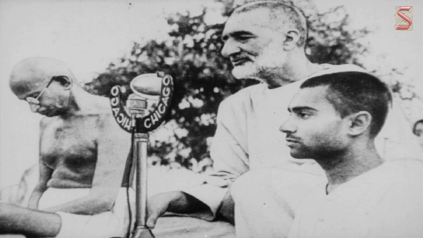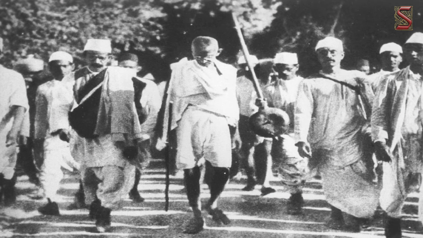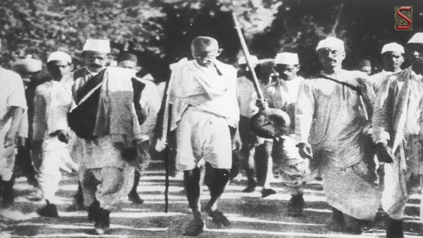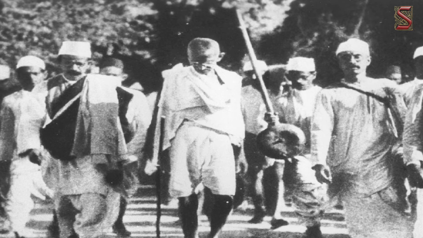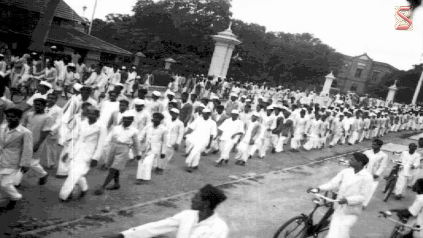Any individual who opposed the government would be imprisoned without delay and would remain there for a long time without going to court. The freedom of speech also was restricted. From 1940 to 1941, the Congress took to many individual satyagrahas to pressurize the rulers to assure freedom once the war came to an end.